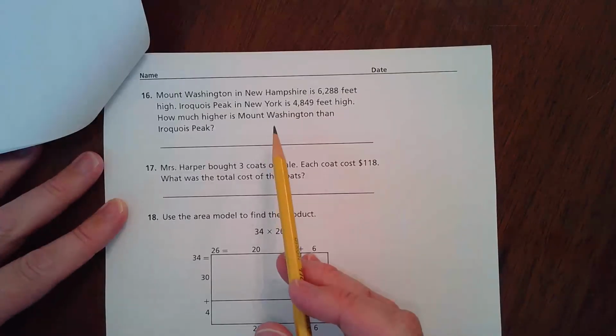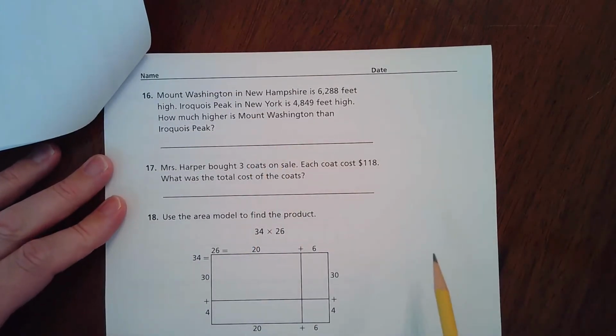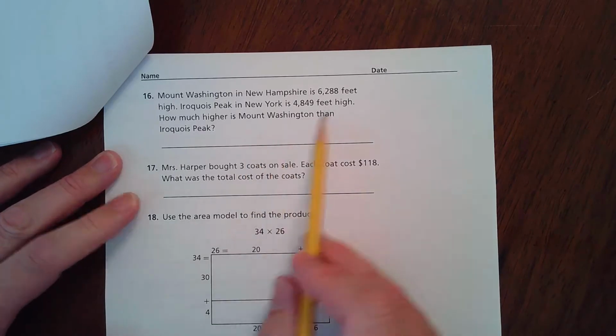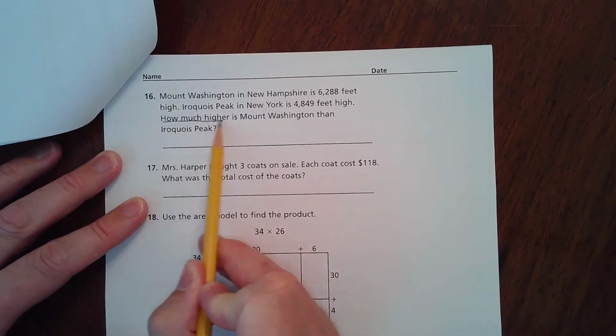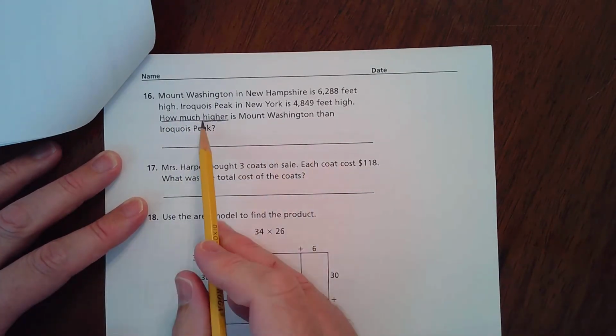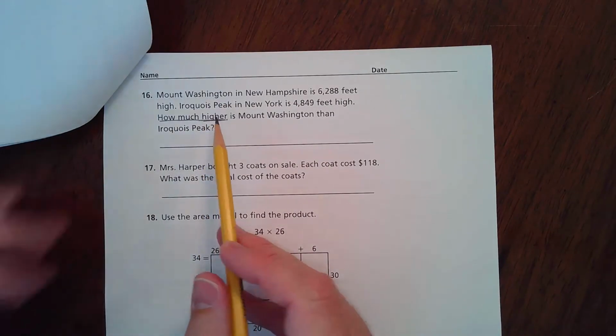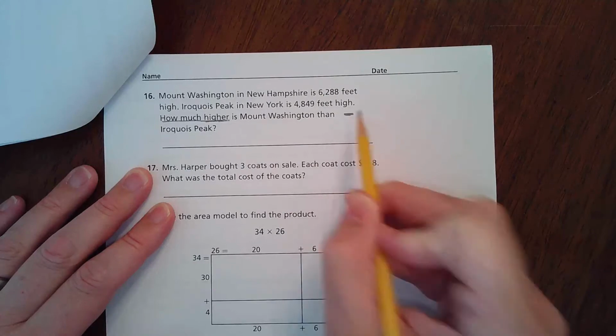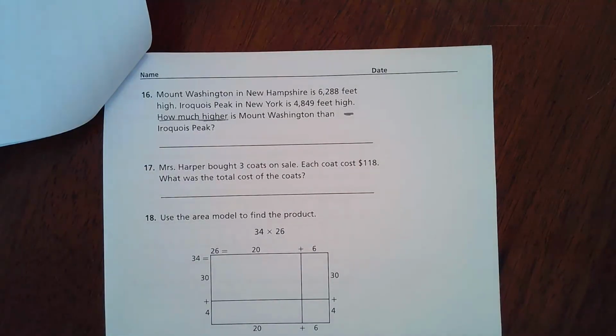Got a couple of mountains here, Mount Washington in New Hampshire, and then we have Iroquois Peak in New York. Question is, how much higher is Mount Washington? You know, when you're comparing two things, how much higher, how much taller, how much more, how much less, it's going to be a subtract problem in there somewhere. You're finding the difference between the two.